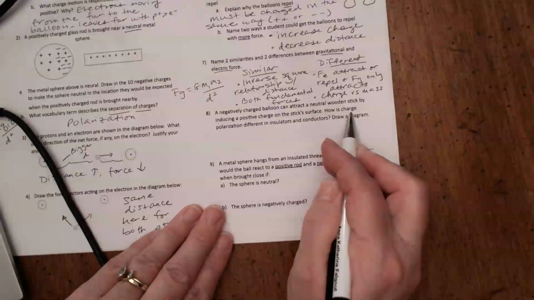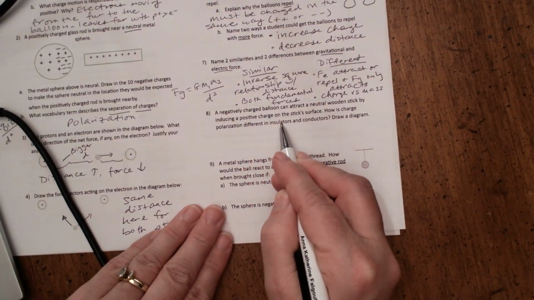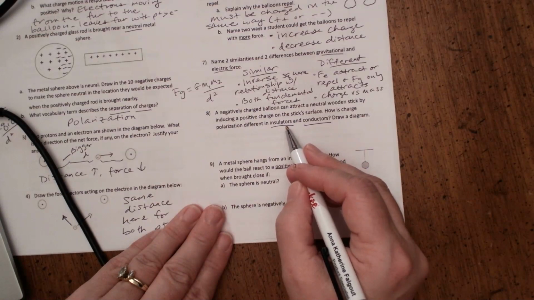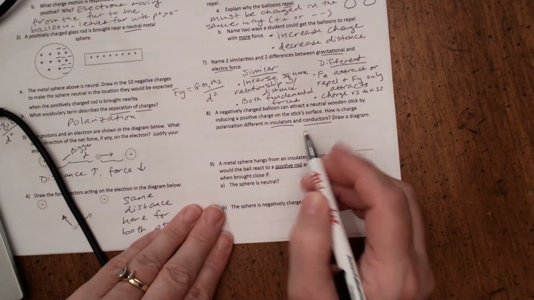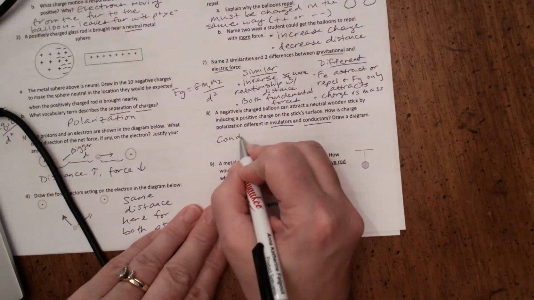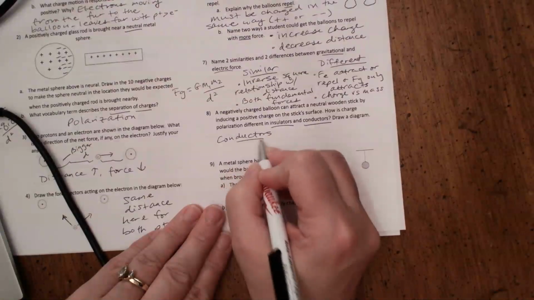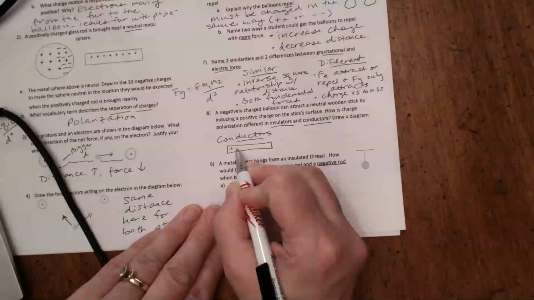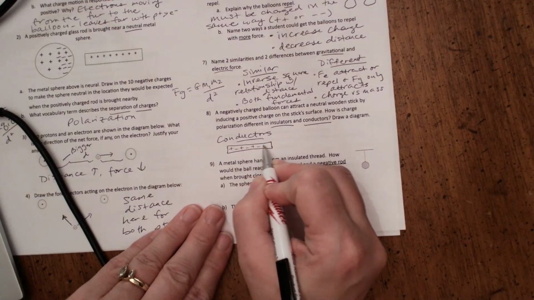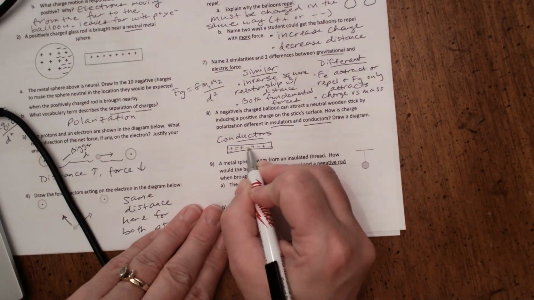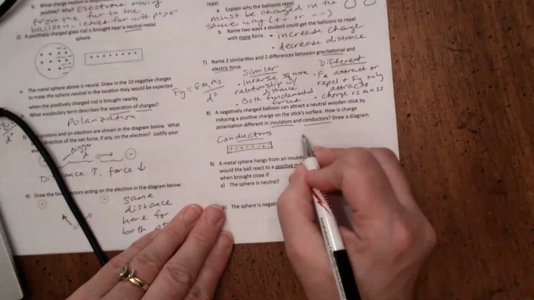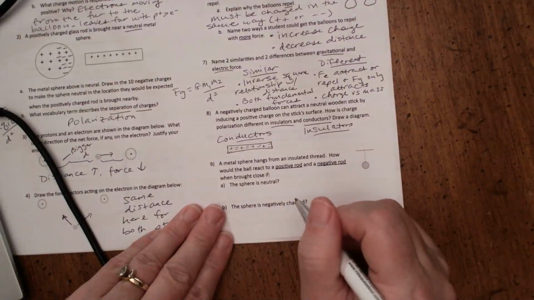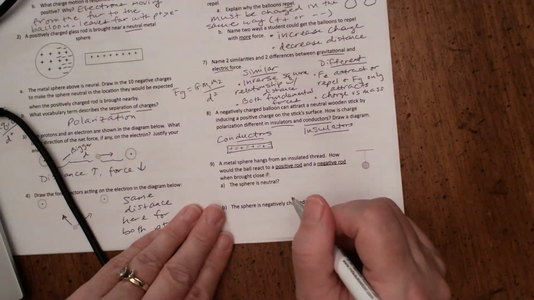This question asks, how is charge polarization different in insulators and conductors? Okay, so remember, we talked about objects that are conductors. That's where the electrons move freely through the material. We said a lot of metals are conductors. So those would be where the electrons can move throughout the conductor's material. And then insulators are like the opposite of conductors. Electrons can't move as well through an insulator.